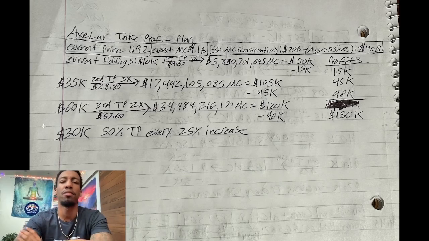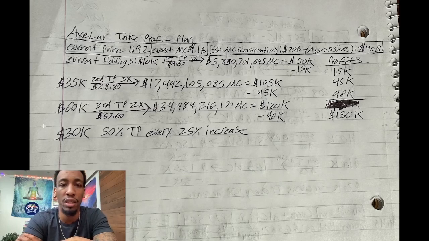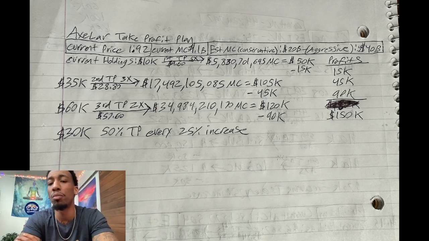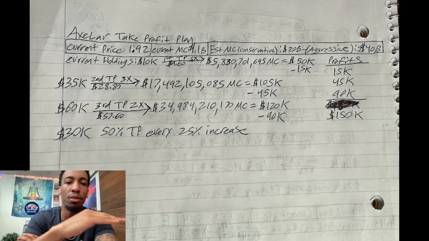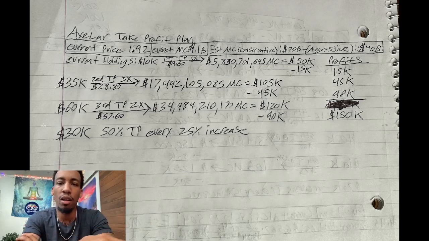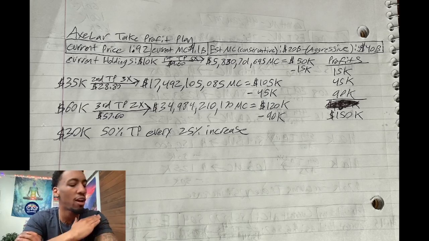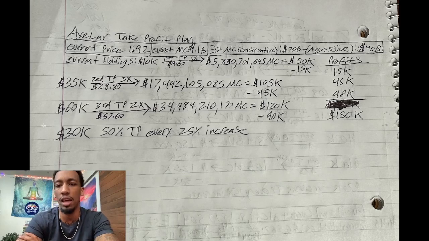My first take profit level is going to be once it does a 5x. That'll bring the price from $1.92 to $9.60. It'll bring the market cap to 5.8 billion, and my 10K will be worth 50K. At this point, I'm taking my principal off plus 50%, so now I'm in a risk-free trade. So that's 15K. So now I still have 35K left.